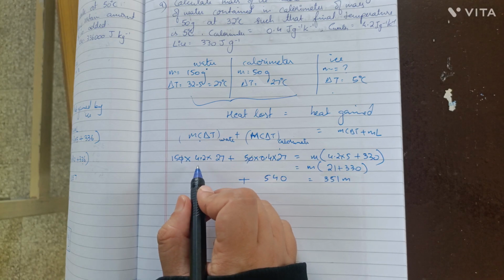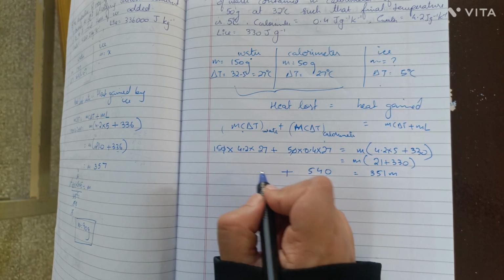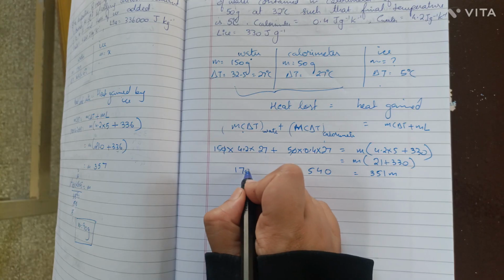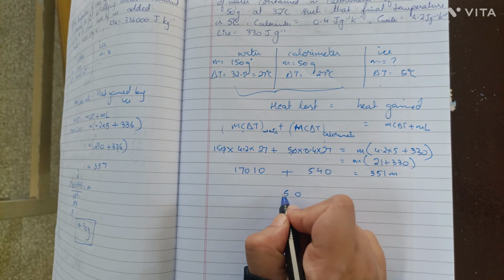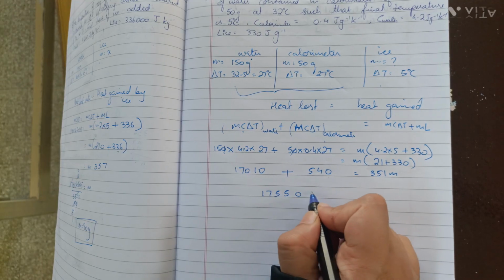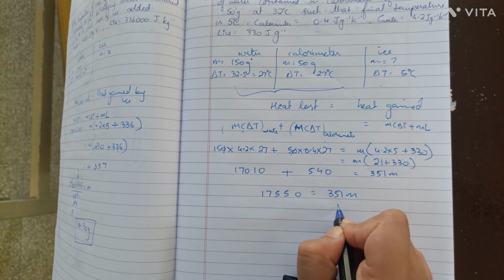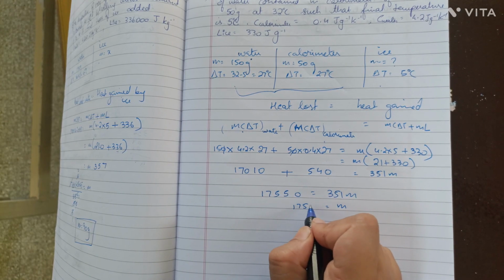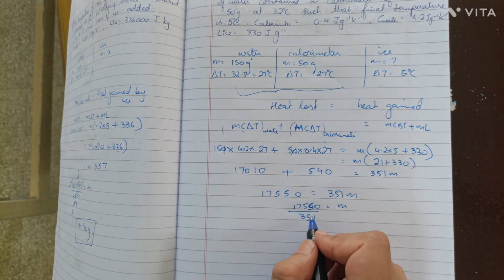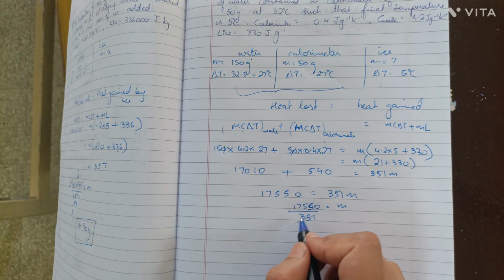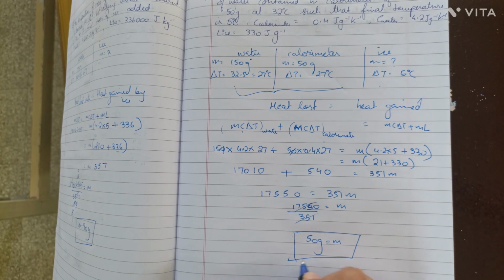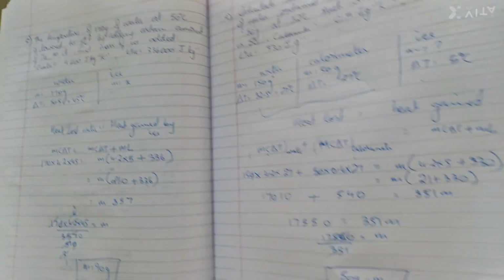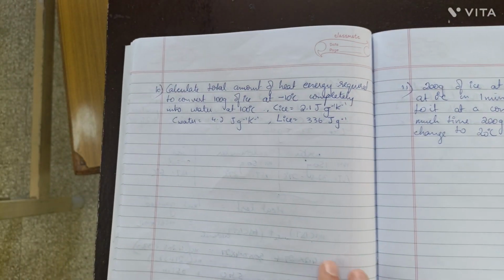This is going to be 540 plus this we need to calculate quickly. On calculating this we get 17010. Add these two. So the mass of ice is going to be 17550 by 351. This goes directly 5 times. So 50 gram is the mass of ice needed.